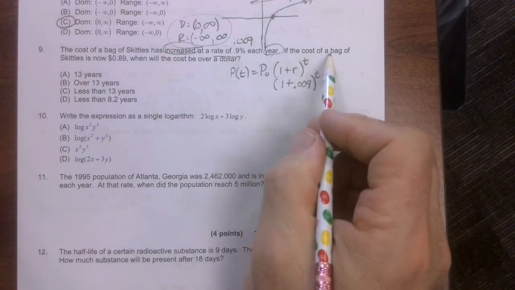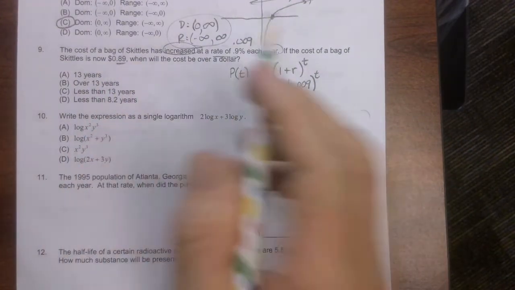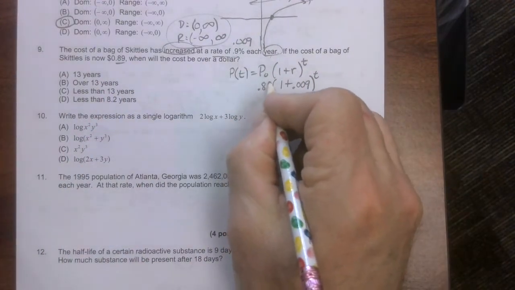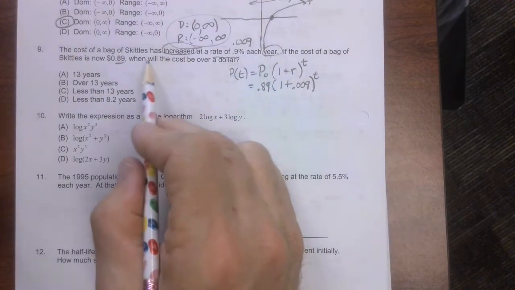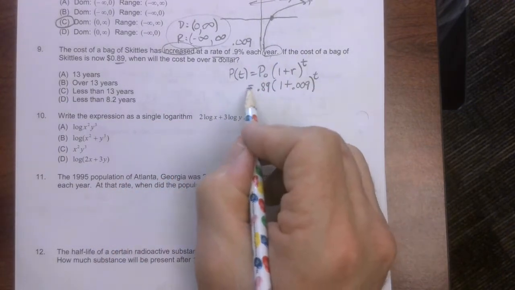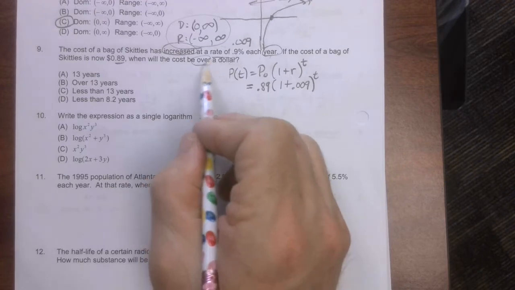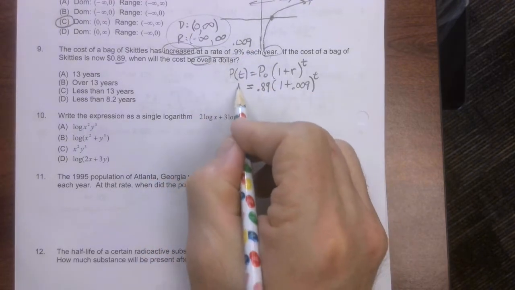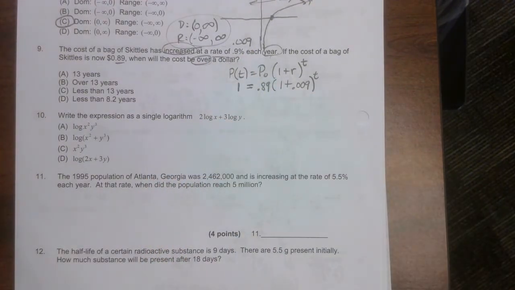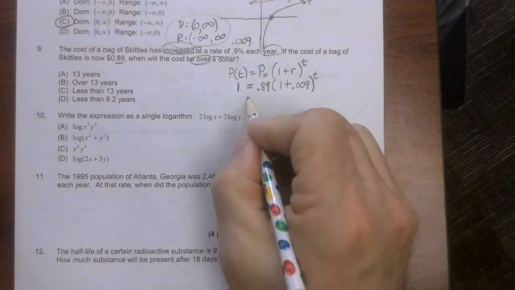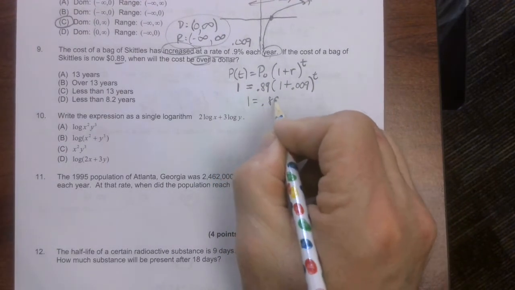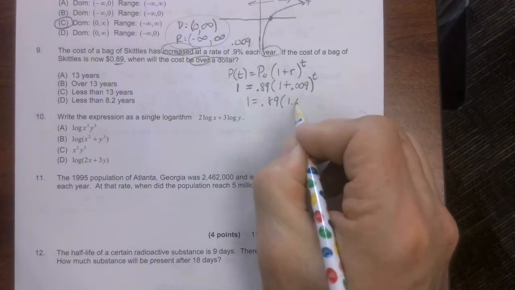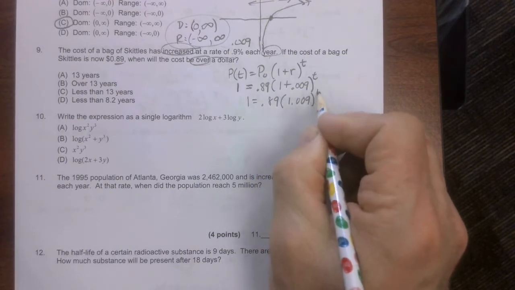And if the cost of a bag of Skittles is now 89 cents, which is right here, when will the cost be over $1? So what we're going to do is just not worry about the word over $1 so much. We're going to find out when it will equal $1, and then we'll translate that information. So this is 1 equals 0.89 times 1.009 to the t power.